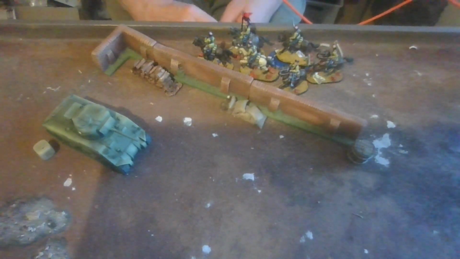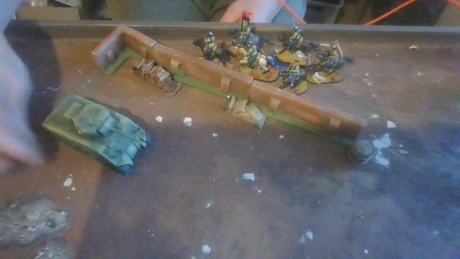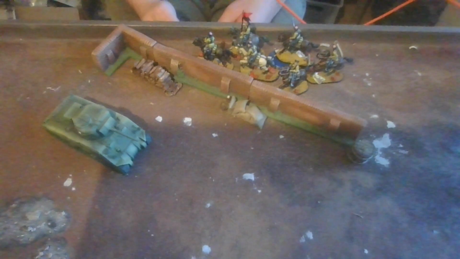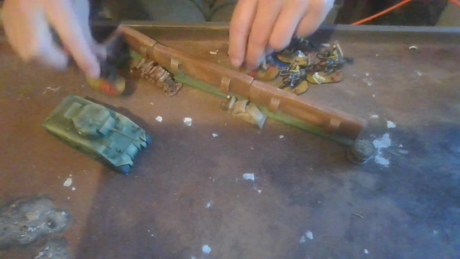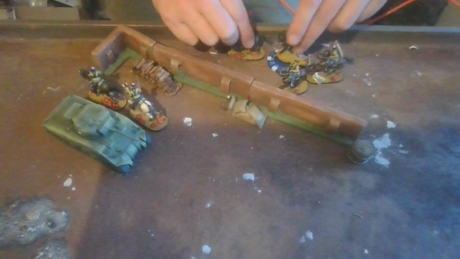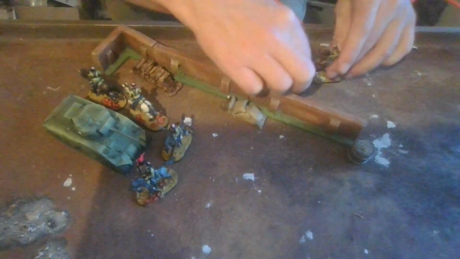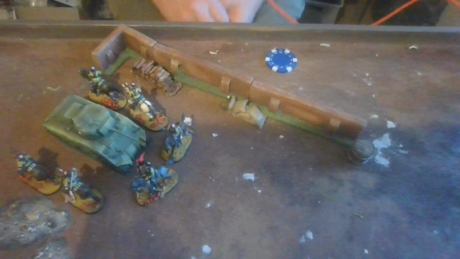Now, next turn comes up. We pick up the order dice. If I get the first order die, I can do more or less the same again. I can move up and make sure that the tank doesn't move again. Is this a good idea? Well, not exactly, because now if I move up before the tank has moved, the tank can now shoot me.